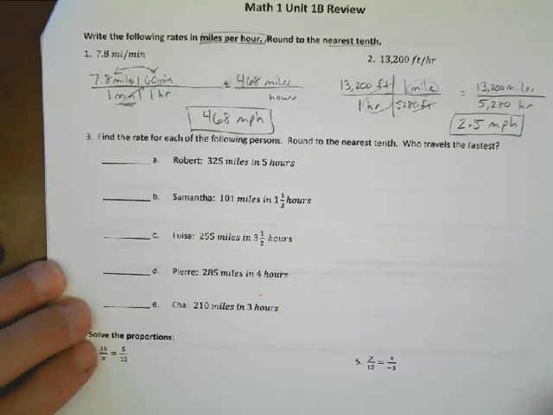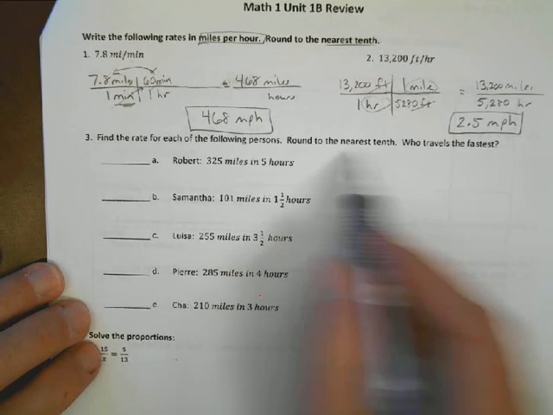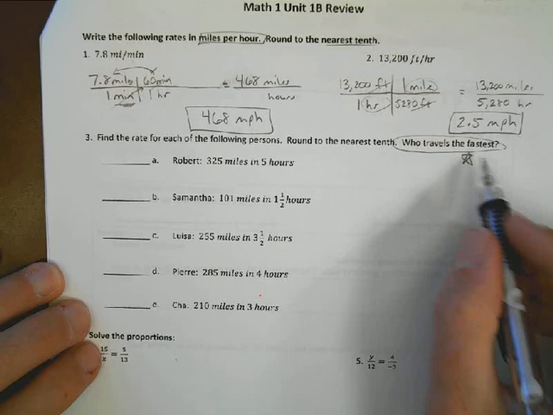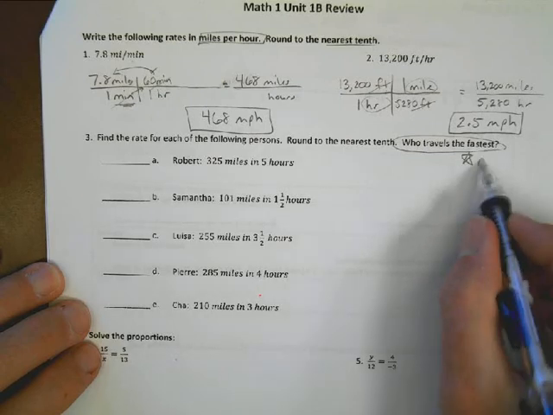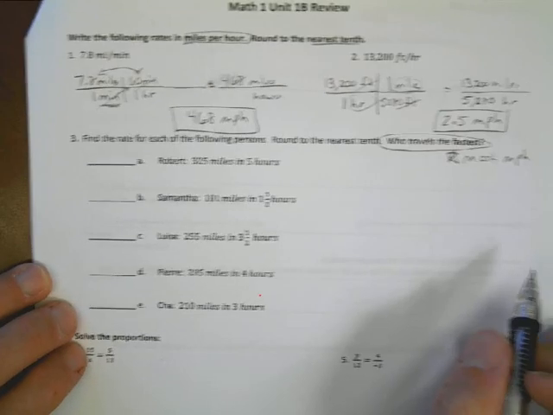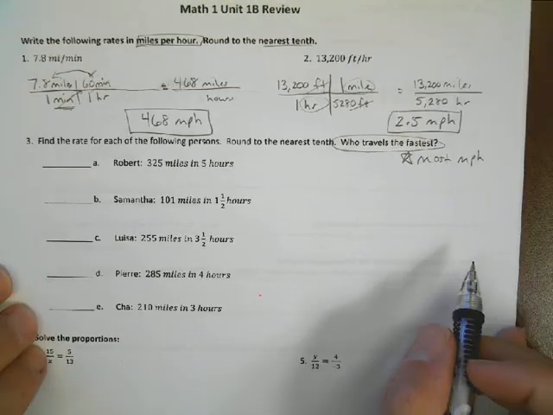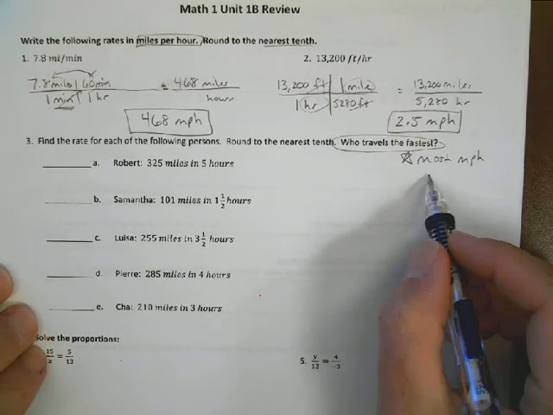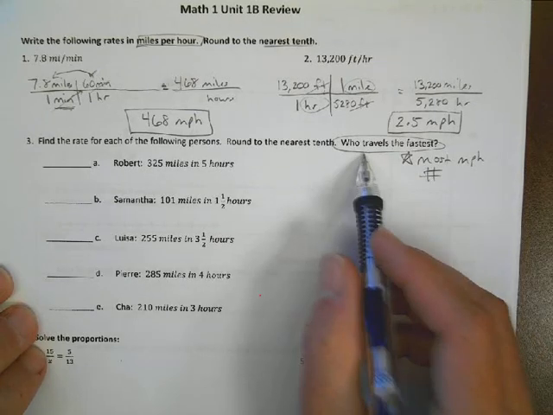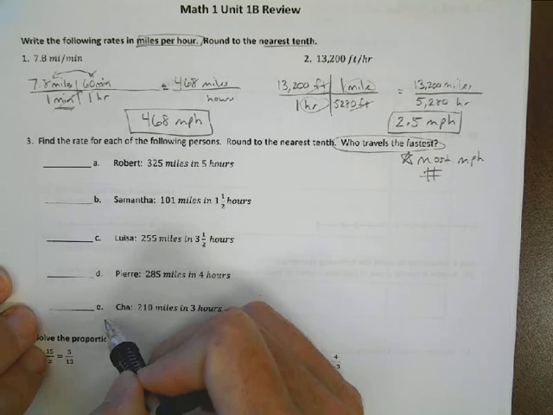For the next one, number 3, it wants you to find the rate for the following person, round to the tenth, and see who travels the fastest. This is kind of the key word here. You're looking for the fastest, which means the most miles per hour is what we want to look for here. Who travels the most miles per hour? So as you're working this out, we're looking for the biggest number in miles per hour for the one who is the fastest.